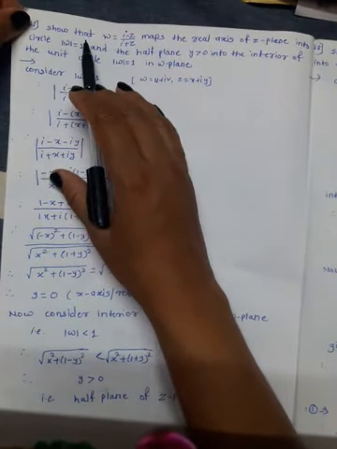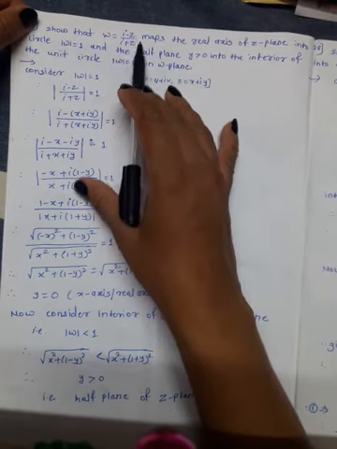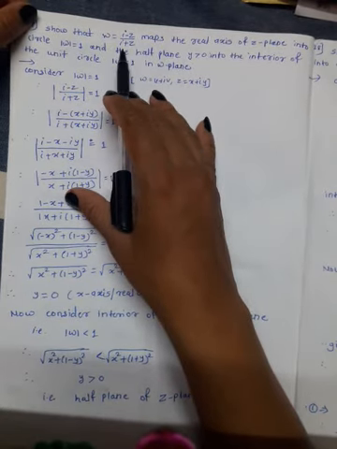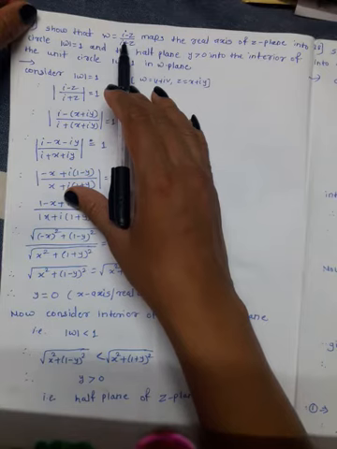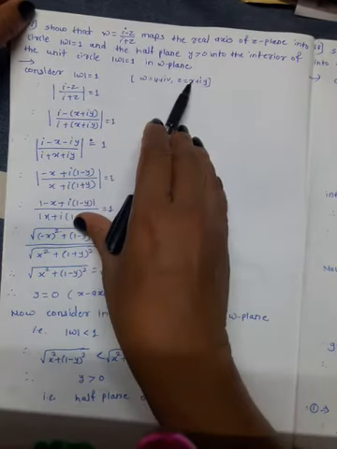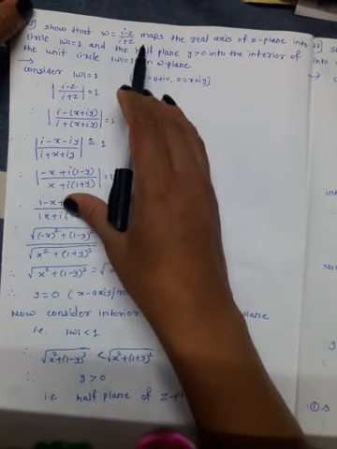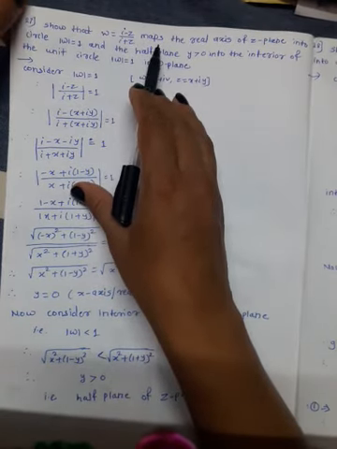Show that W is equal to (i minus z) upon (i plus z) is a transformation. This is a relationship between the W and Z planes, two planes, where W is equal to u plus iv and Z is equal to x plus iy. This is one transformation, or mapping, or map.